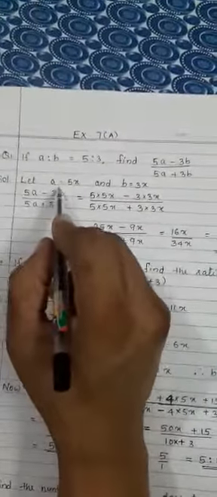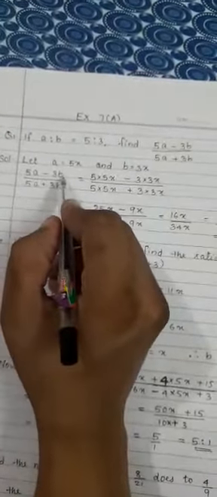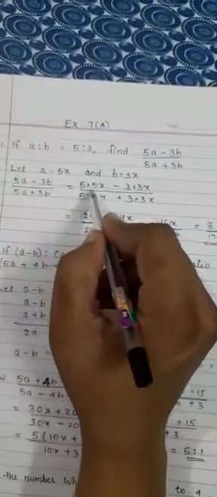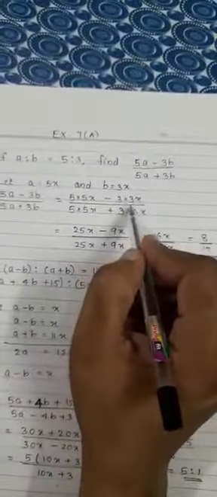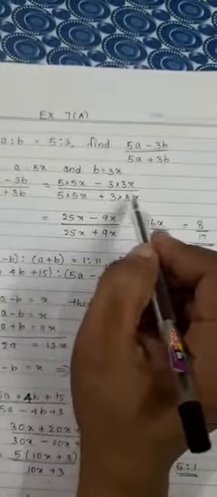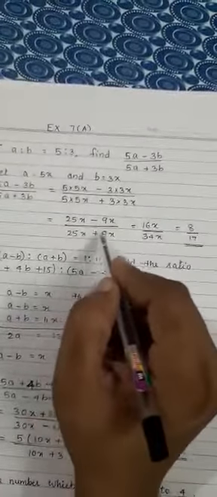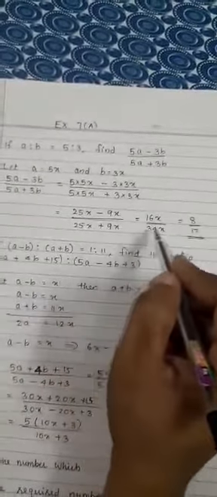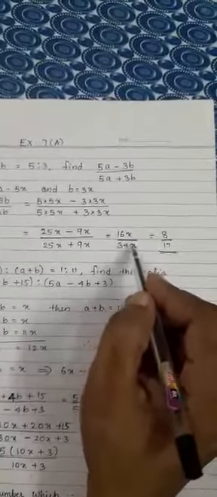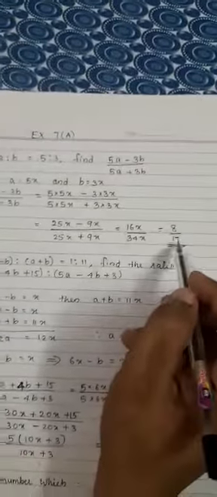Let A is equal to 5x, then B is equal to 3x. 5A minus 3B upon 5A plus 3B equal to 5 into 5x minus 3 into 3x upon 5 into 5x plus 3 into 3x. That is equal to 25x minus 9x upon 25x plus 9x. That is equal to 16x upon 34x. That is equal to 8 by 17.